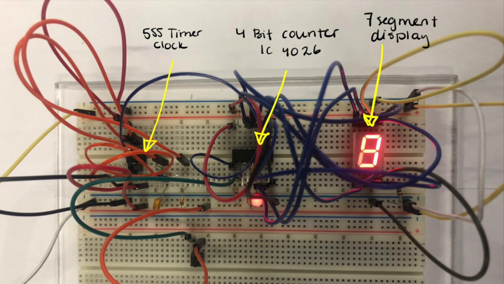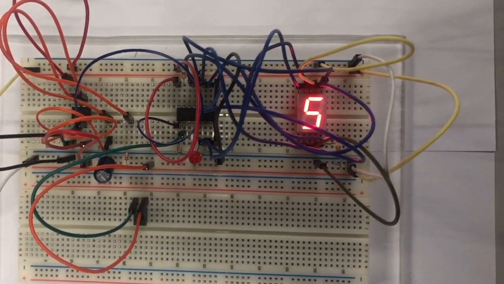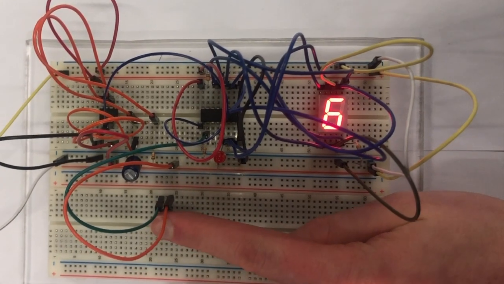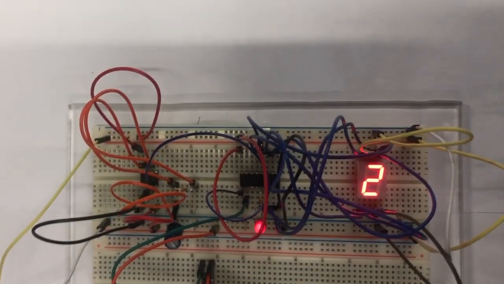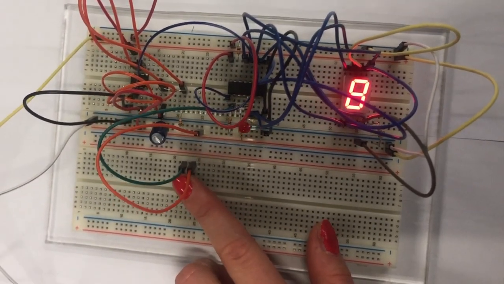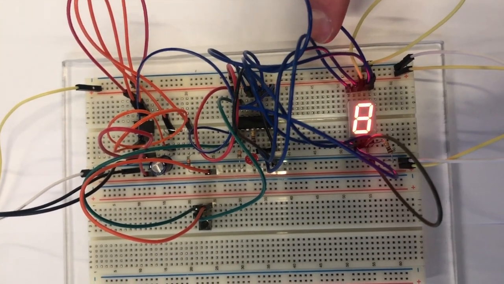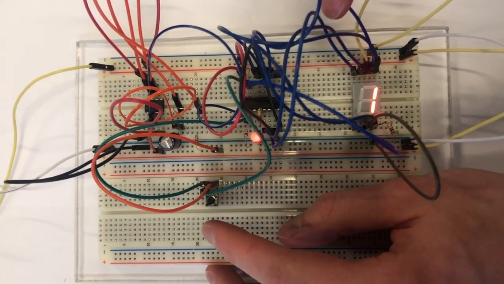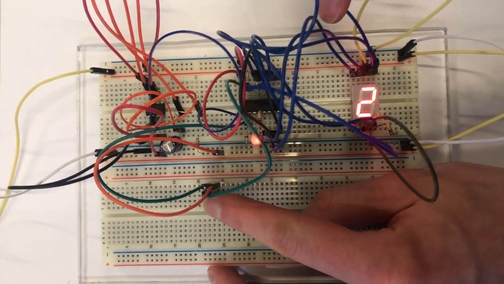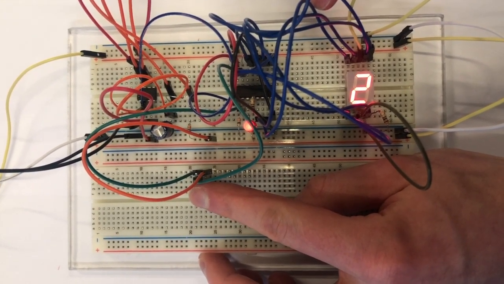If we now connect the push button just to pin 2, which is the clock inhibit on the 4026 IC, and the push button is held down, it will let 5 volts go through and stop the clock pulse being sent to the IC, and therefore freezing the value on the 7-segment display. Next, we also connect the push button to pin 15, or the reset, on the IC 4026. So when the button is pressed, it will let the 5 volts through and reset the counter to 0.